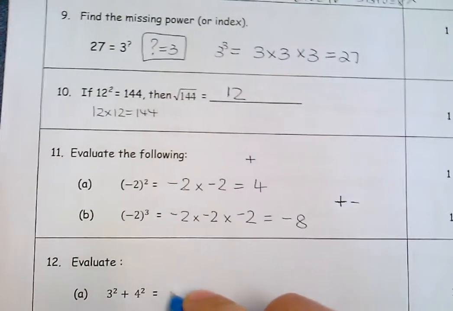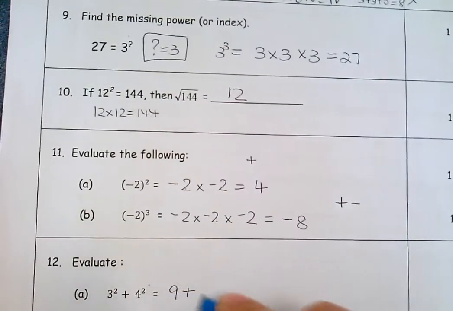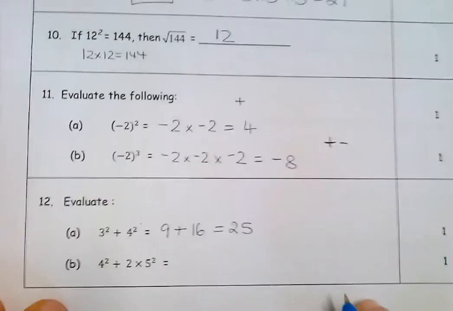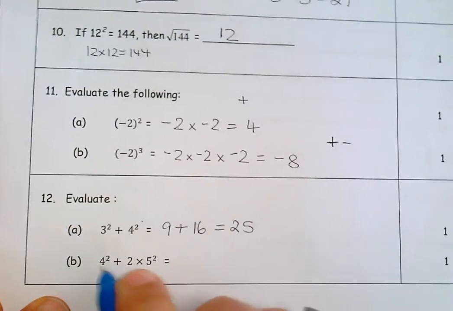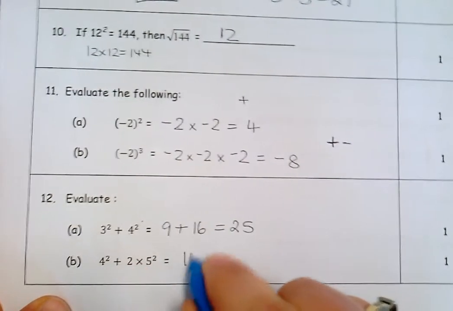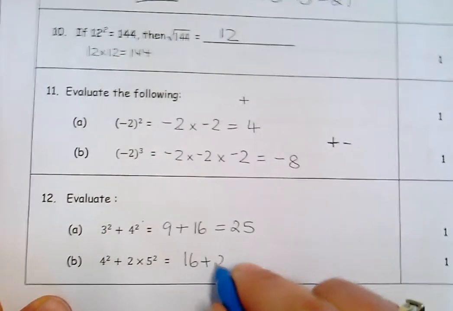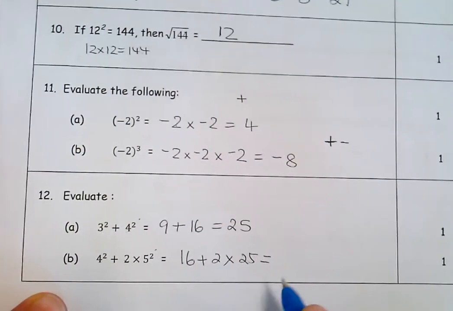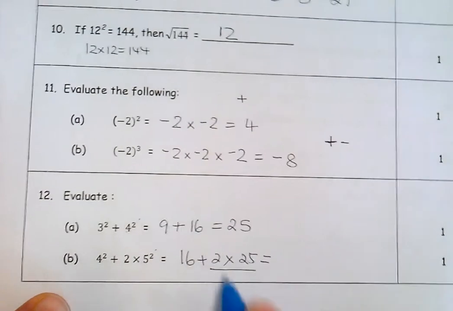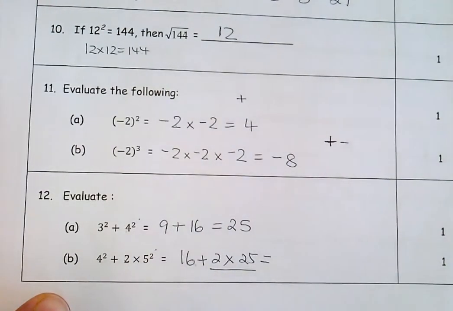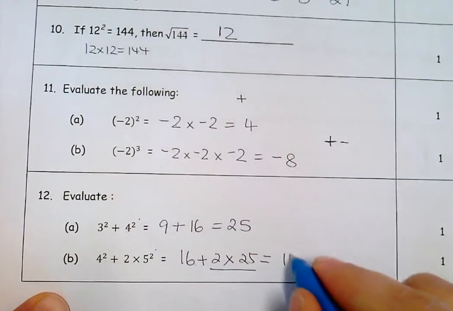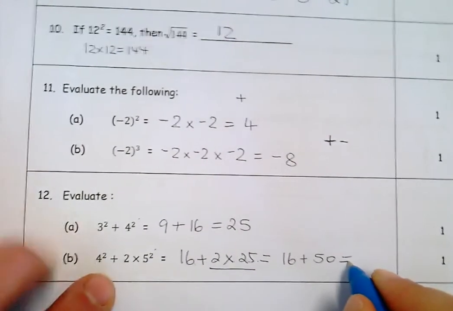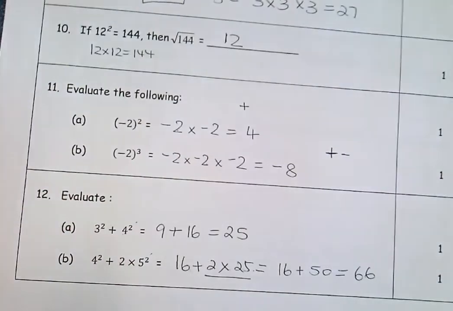In the next question, 3 squared we know is 9 and 4 squared is 16, so 9 plus 16 is 25. And in the last question, I'm just going to work out what these are. 4 squared is 16 plus 2 times 5 squared is 25. Now using our order of operations, we have to do the multiplication before addition or subtraction. So it becomes 16 plus 2 times 25 is 50. So 16 plus 50 is 66.